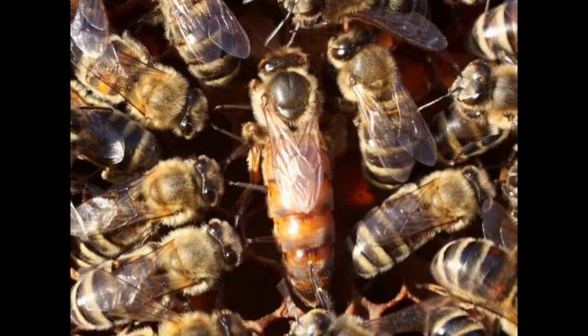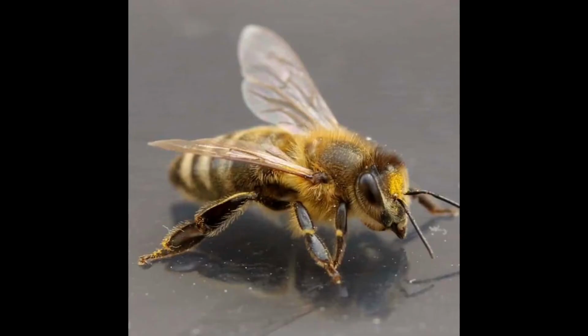She will have been a larva which will have been fed a particular substance known as royal jelly. That will have developed her into a queen cell. She will then go and have what is known as her mating flight, and then she will come back to the hive and spend the rest of her days laying eggs, some of which will turn into workers and some of which will turn into drones.